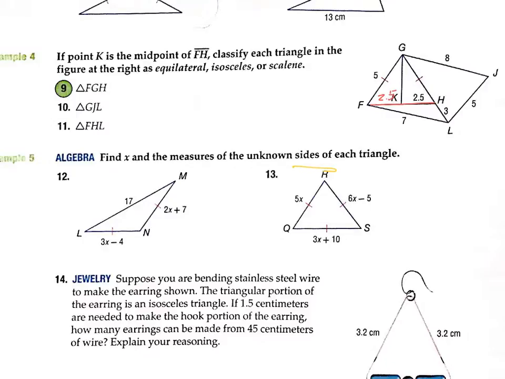All right, classify each triangle in the figure. Equilateral, isosceles, or scalene, so we're using our side measures. So FGH. Now, when you initially look at it, you may say, oh, that's isosceles because it has 2 equal sides. But in actuality, this is an equilateral as well as isosceles. Remember, we said if it's equilateral, it's also considered isosceles.